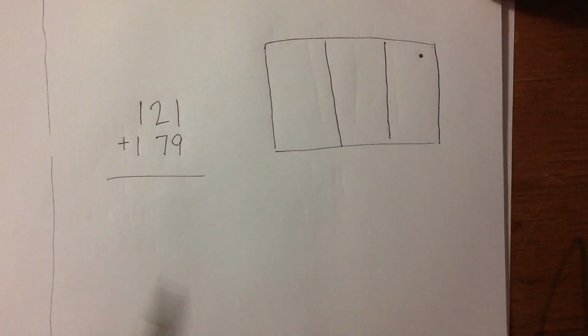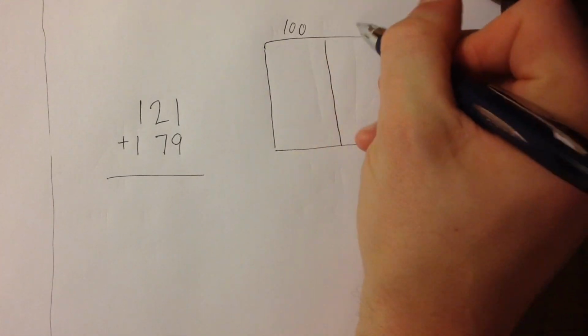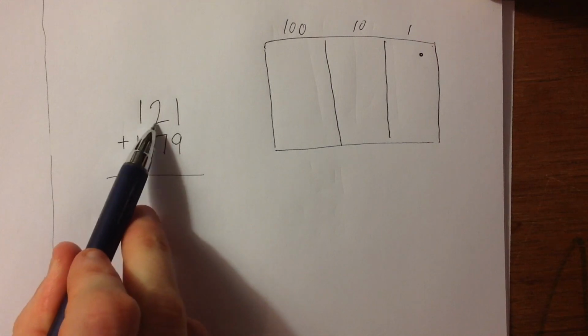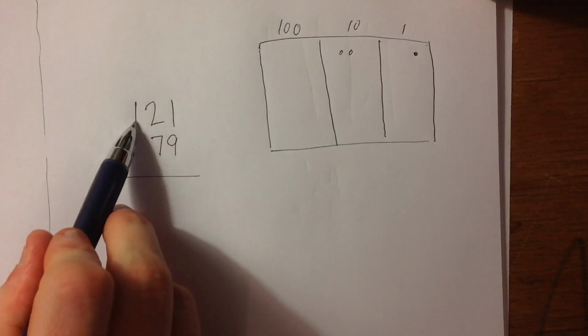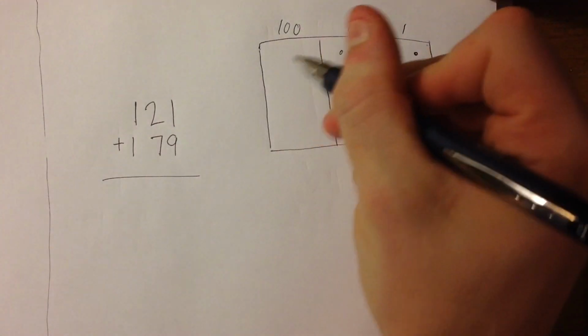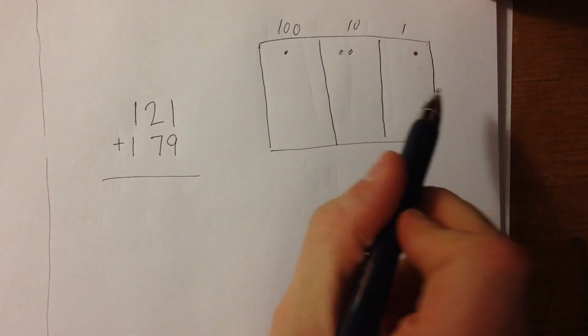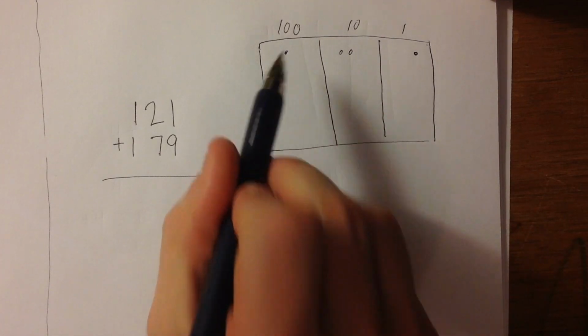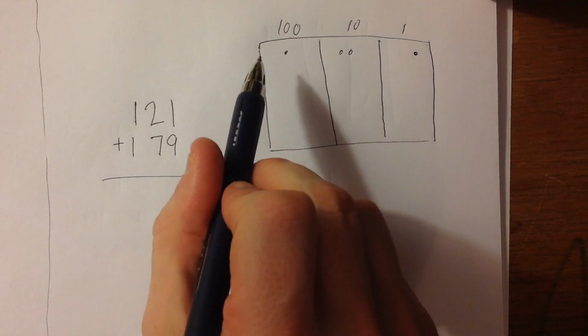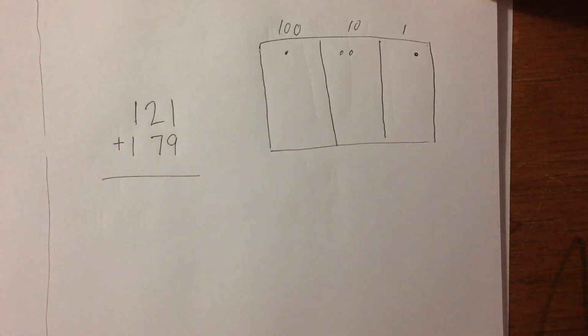We draw 1 chip. Sorry. We have 2 tens. We draw 2 chips. 1 hundred. So we draw 1. And we remember that 10 ones make 1 ten. 10 tens make 100. 10 hundreds make 1,000. We can keep going on and on.